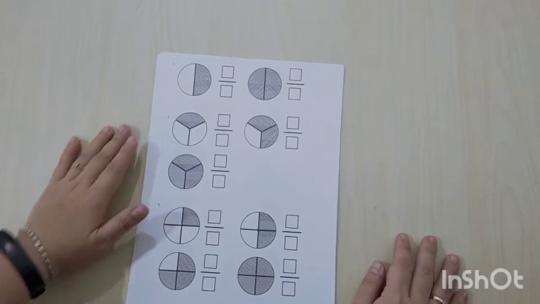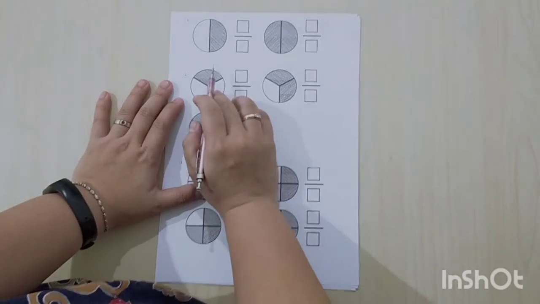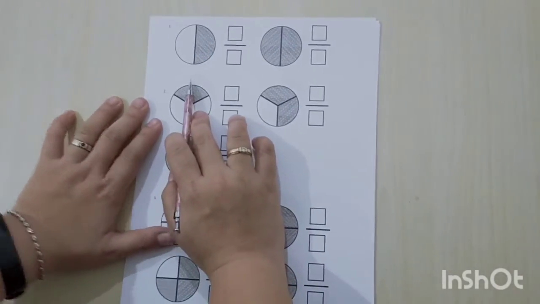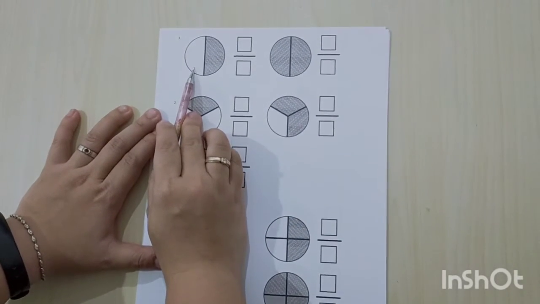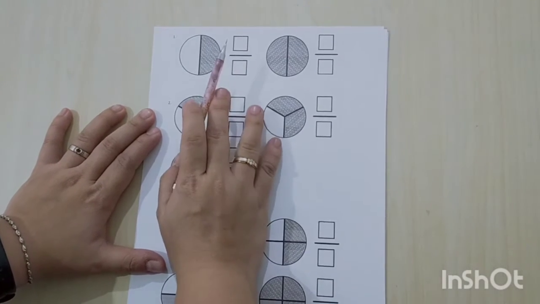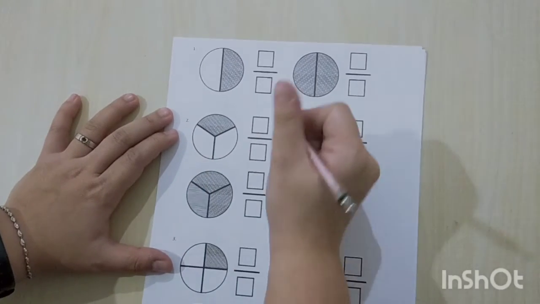Okay, let's start from this one. Let's count how many parts there are in a whole. 1 part, 2 parts. There are 2 parts in a whole. So where do you need to write it down?